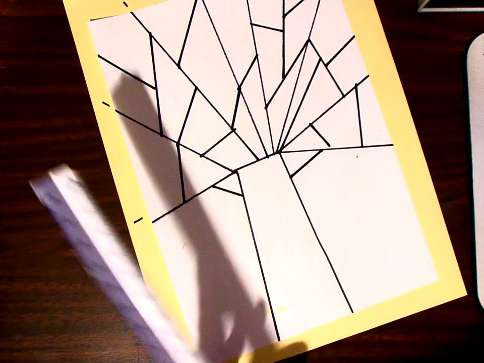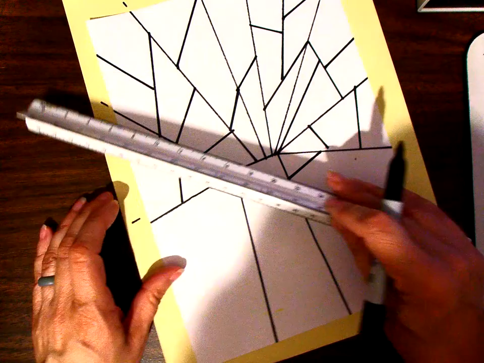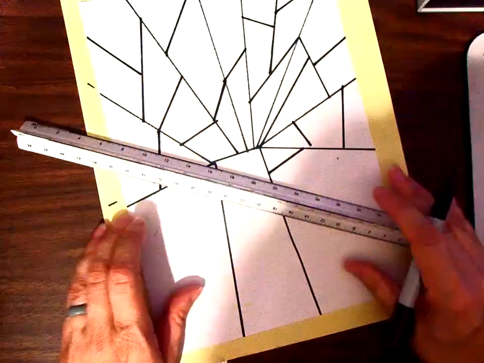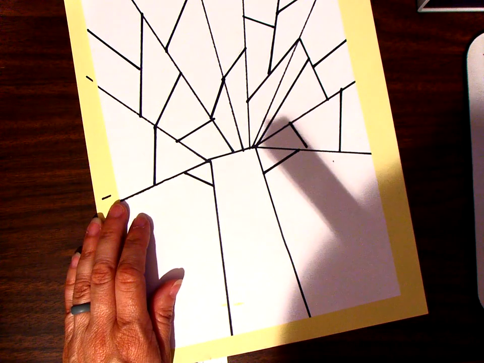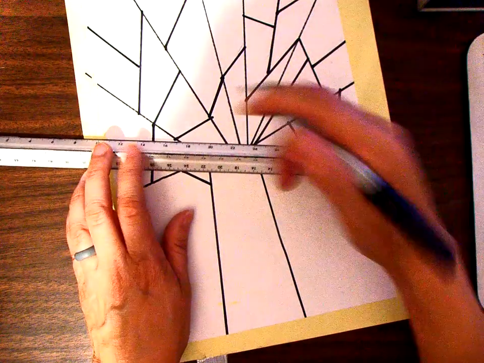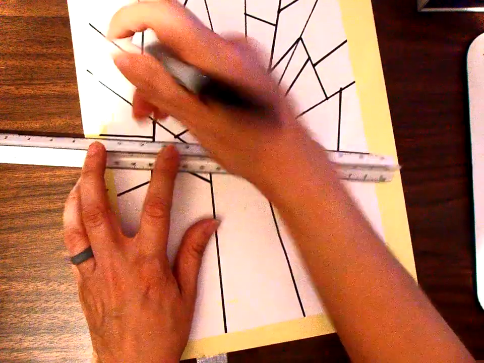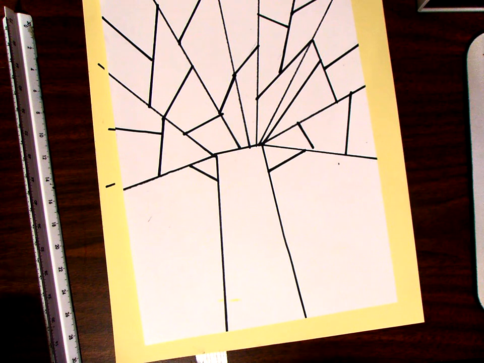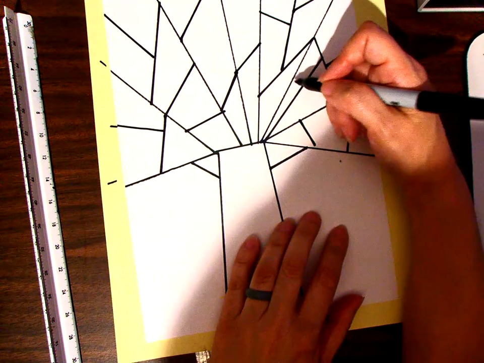And when I start putting those lines in, it's going to look even more like a tree. So I think I'm going to break up this space right here just a little bit. Alright, so I've got lots of shapes, and you can just put as many as you want.